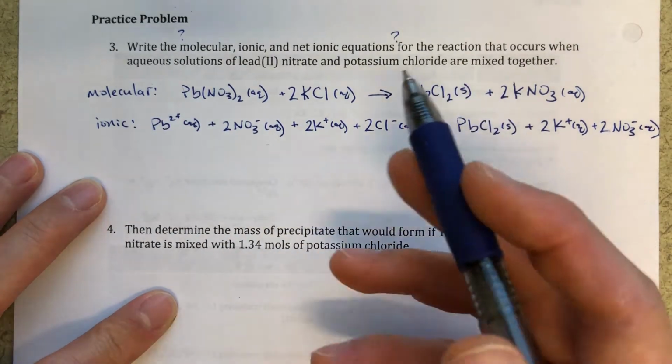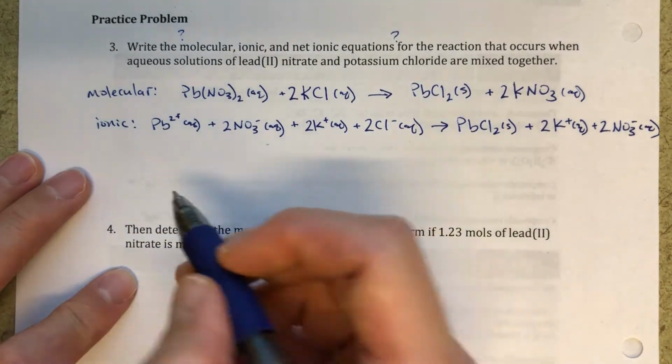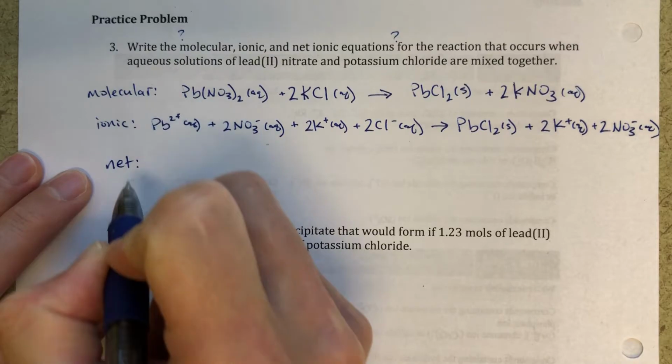But the molecular equation has all the same information. It's just a little bit more convenient to use. That's why we use it much more often.